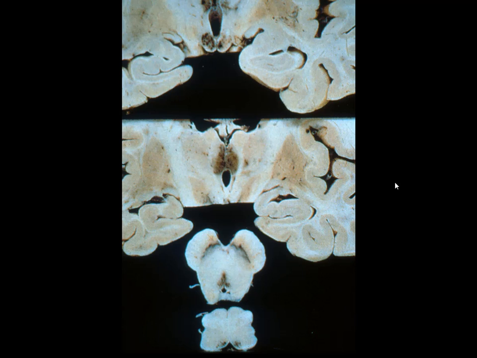I do want to mention hypothalamic lesions as a component of this disease. This is a picture I showed you before. So tell me what you see. So we've got things that are the wrong color, right? So where are they? Let's start from the bottom. Where are we?